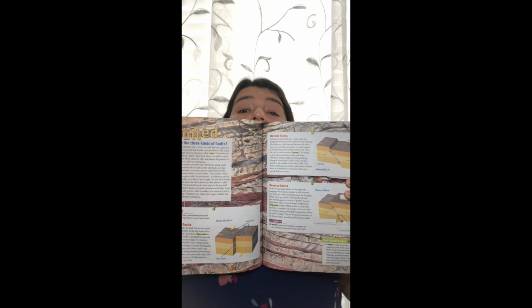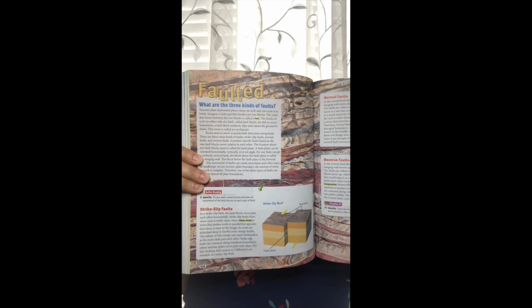So starting on page 416 in your book, so let me flip over to 416 real quick because I'm looking at some notes. 416, we are looking at the different types of faults. Can you see? Okay, I can see now. So you have the different types of faults. Strike slip fault. So strike slip faults, you see that they're doing kind of this deal, so that is going to be a transform plate boundary.